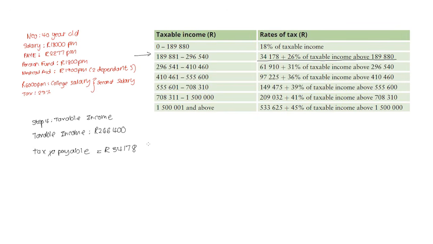And then he will have to pay 26% of taxable income above 189,880 Rand. So we take his taxable income and we minus this amount.